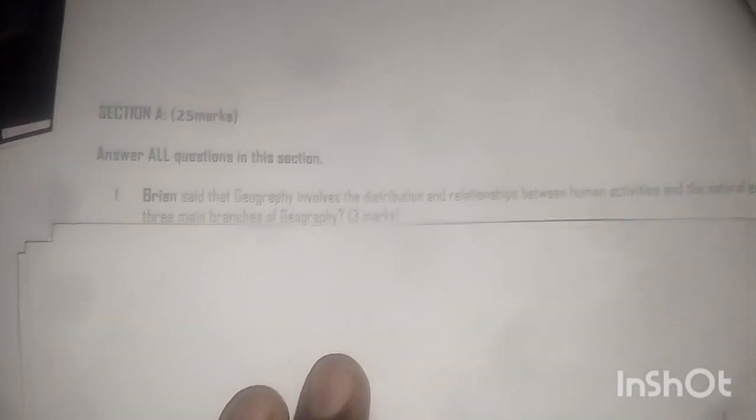Section A. Answer all questions in this section. Brian said that geography involves the distribution and relationship between human activities and the natural environment. Now, what are the three main branches of geography? So we have physical geography, human geography, and practical geography.